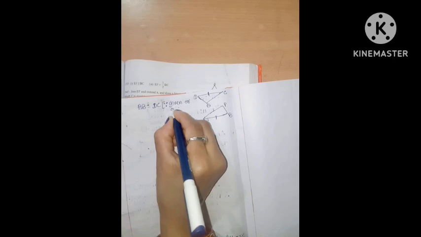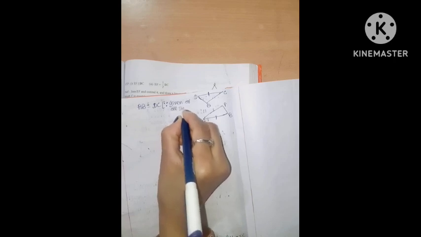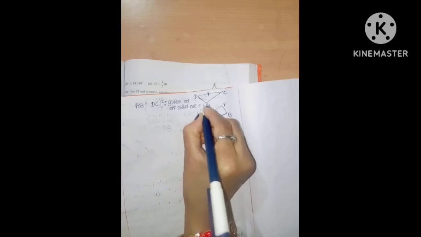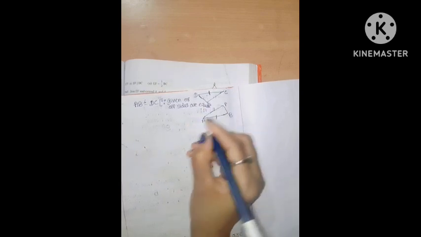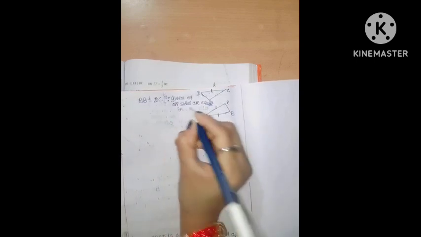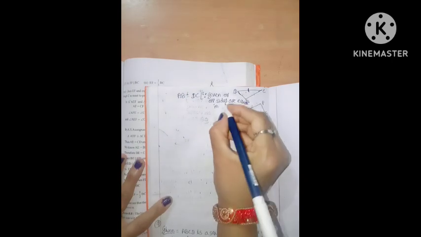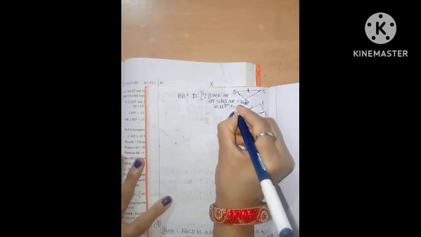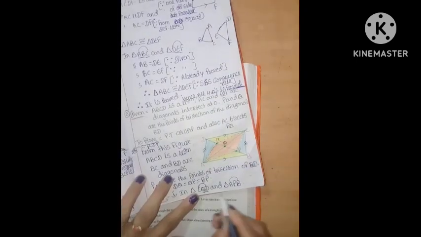Otherwise, opposite sides are equal in a parallelogram ABCD. So these two sides are equal. Next, QD is equal to PB, or BP.